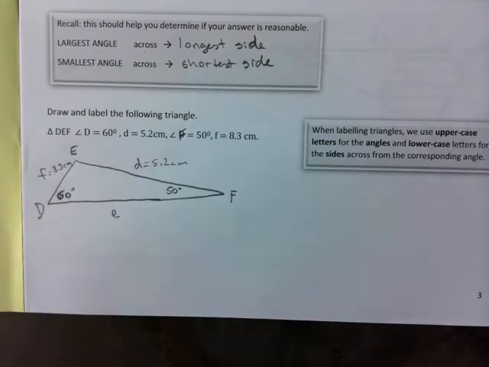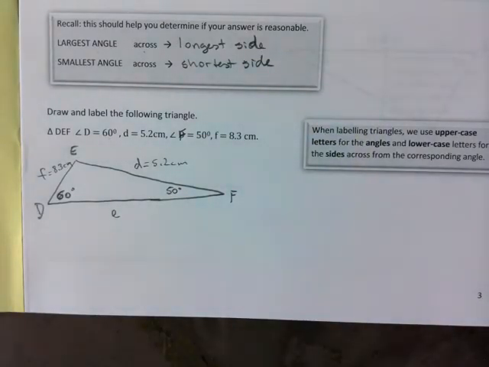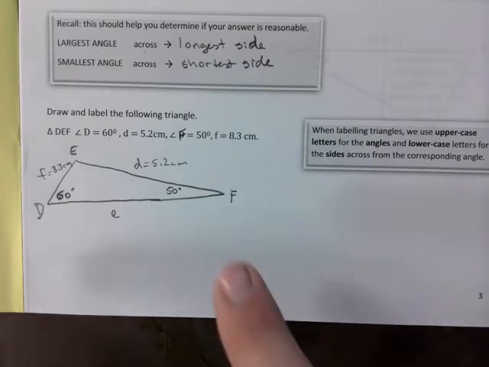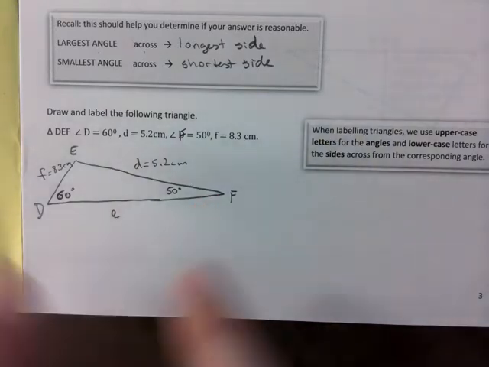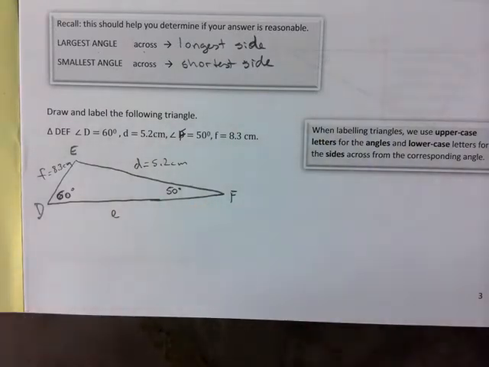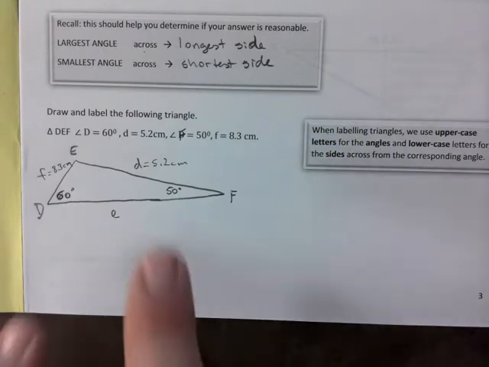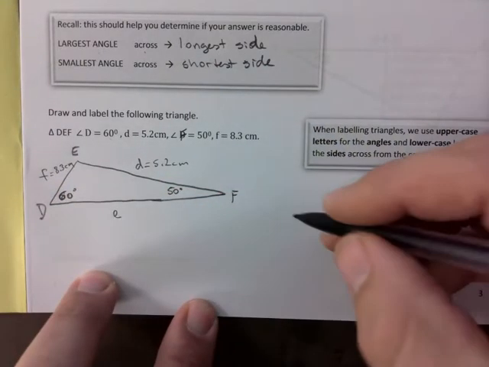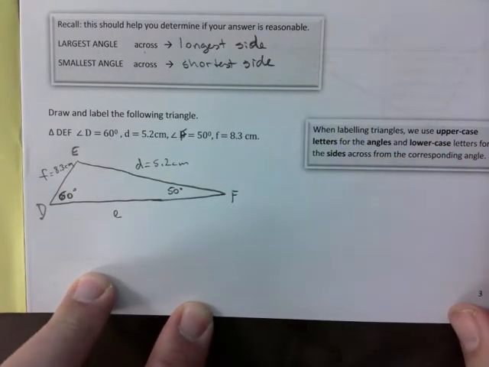You don't need to worry about drawing to scale. If the angle doesn't look like a 50, not a big deal, because I just want you to draw it so you know which sides match with the angle. That's the most important thing here. The only exception is if there's an obtuse triangle. If you see an angle that's bigger than 90, I want you to make sure you draw it like this.